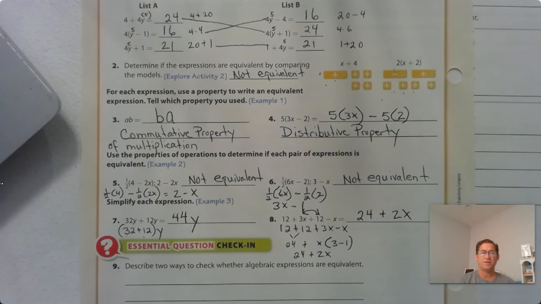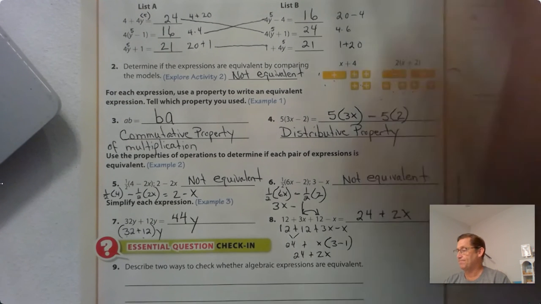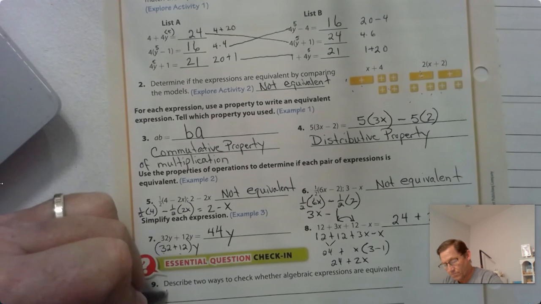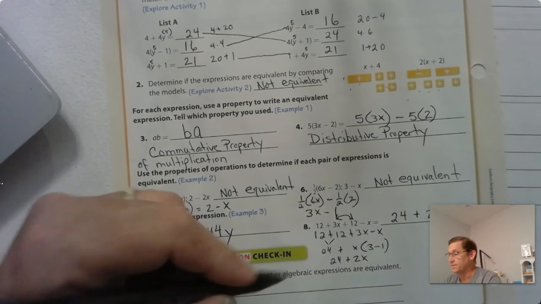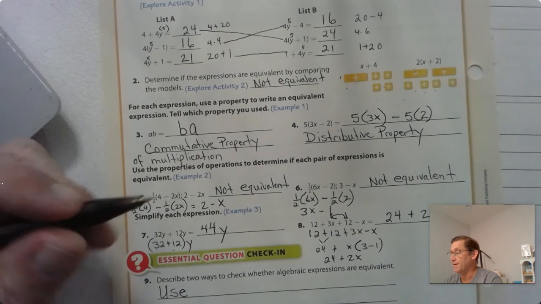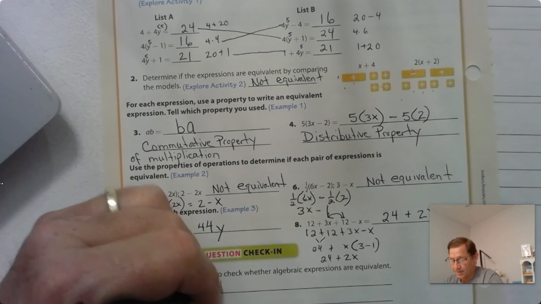Describe 2 ways to check whether algebraic expressions are equivalent. Okay, so we could substitute a value, right? Or we could use models. We could also use properties of operations to rewrite one or both of the expressions. So use models, the algebra tiles.